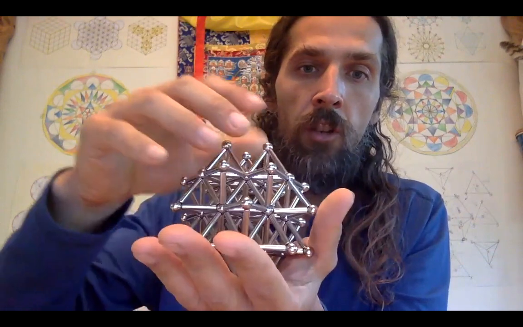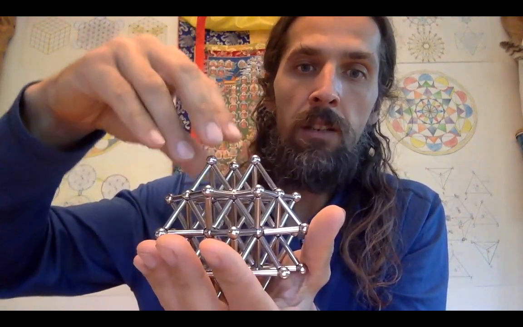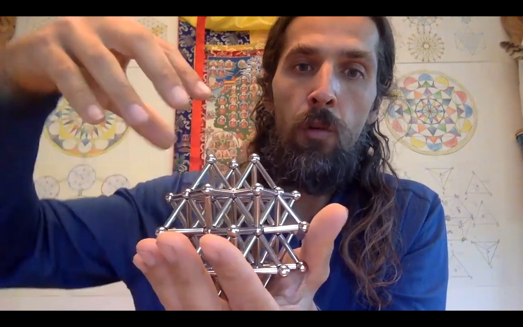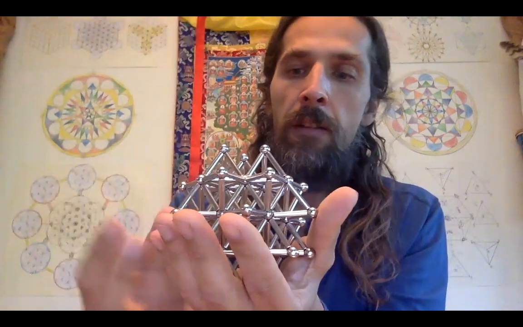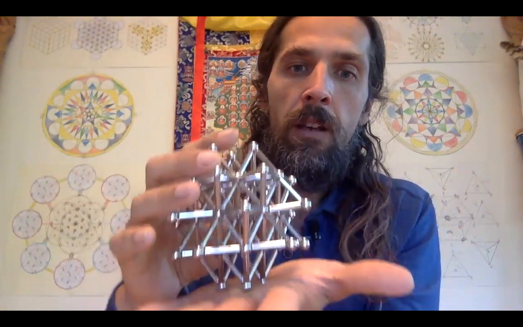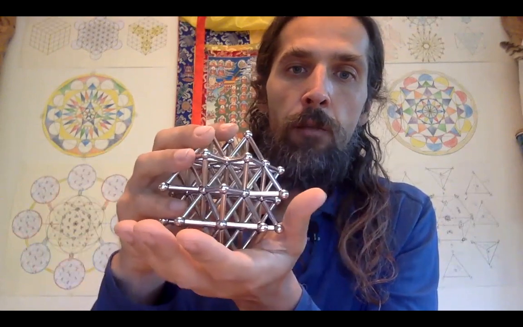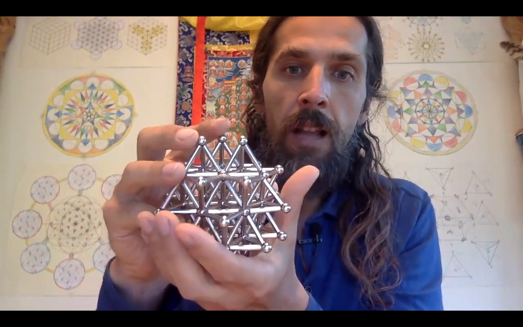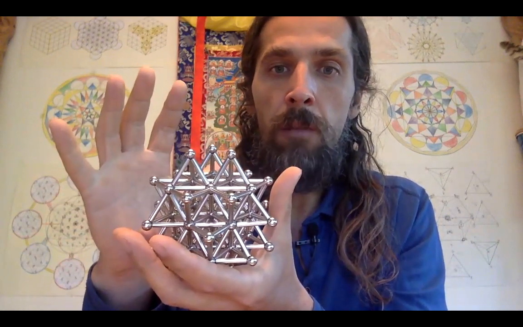Okay, so here is 1, 2, 3. Those are each the top points of a star tetrahedron, a full one that's joining down, 3 on top, and now there's 3 from the bottom coming up into that. And the way we normally are looking at that form is like this. And that's what you're going to be seeing with my drawing.